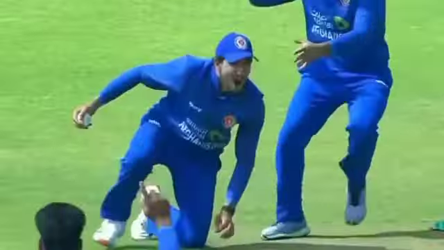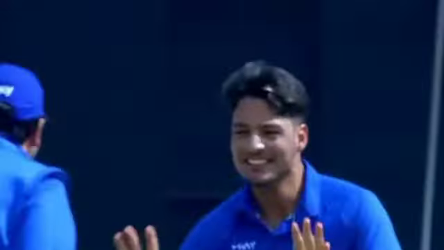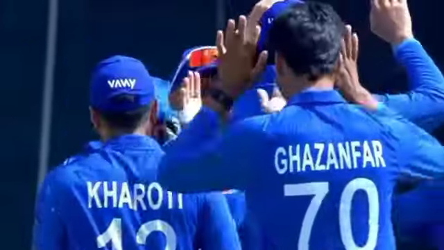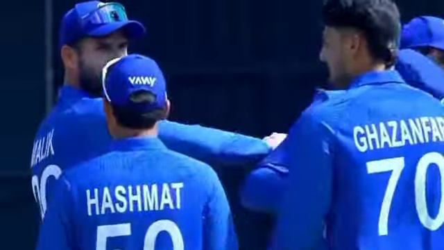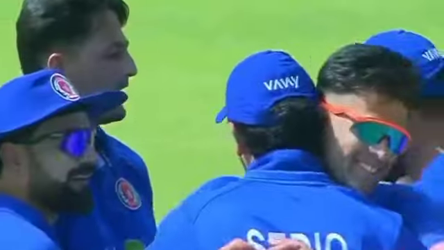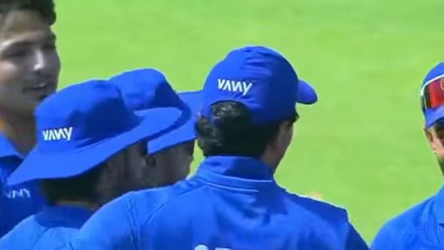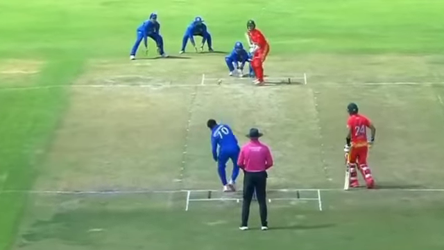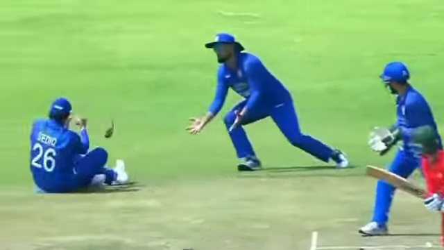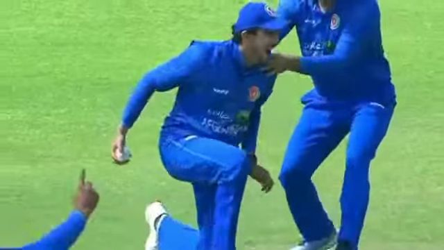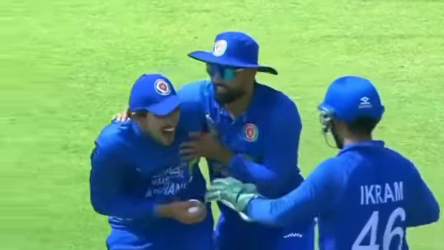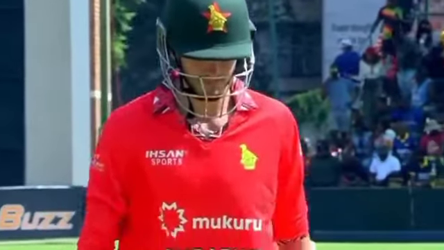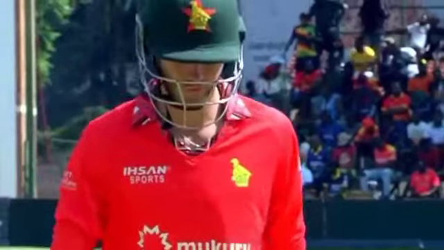Oh yes, has he picked it? Has he picked it cleanly? If he has, that's a very, very good catch. Siddiqullah Atal. Bennett just poking at it, had no idea if it's going away or coming in. As a result, he's given catching practice to the slip cordon. It's gone very quickly and low to his left. That is great anticipation from Siddiqullah Atal. Brian Bennett goes without troubling the scorers. 32 for 6.